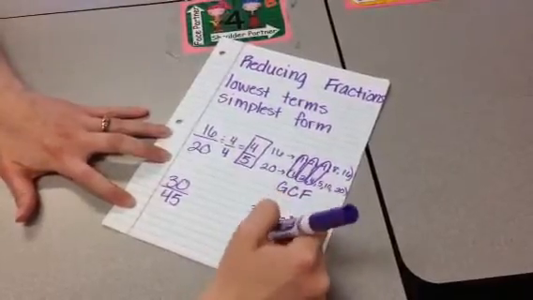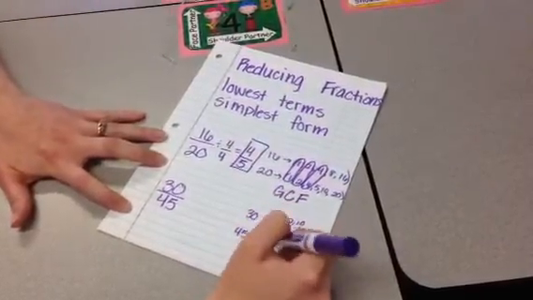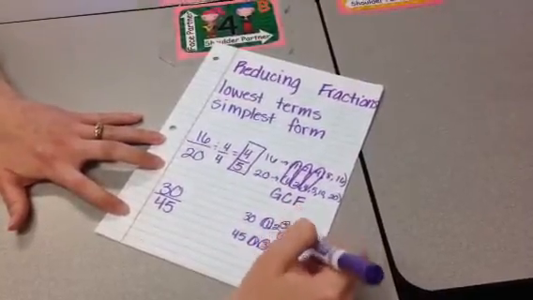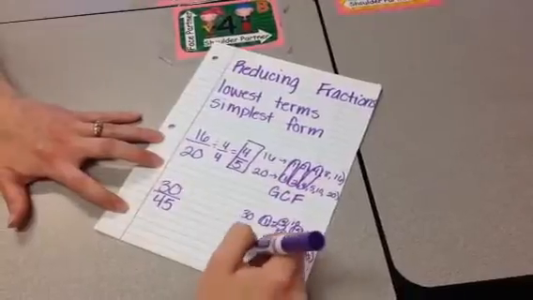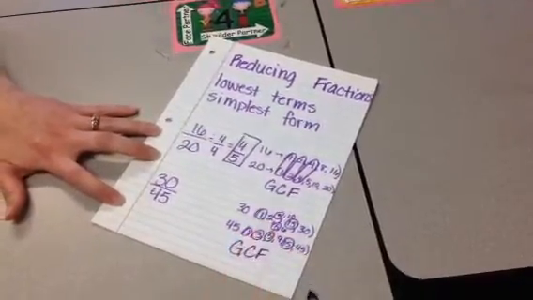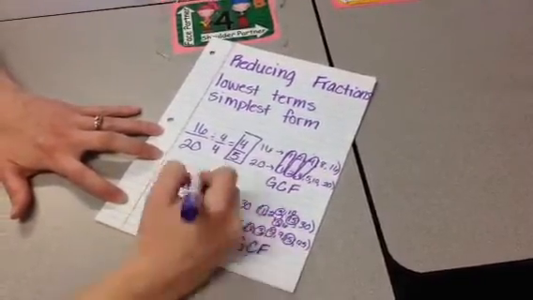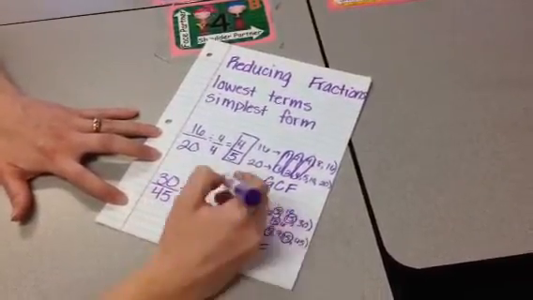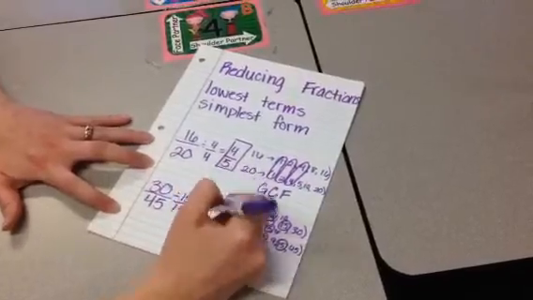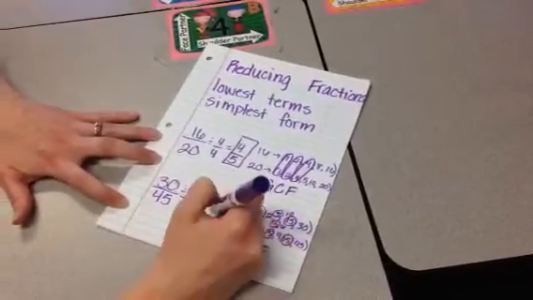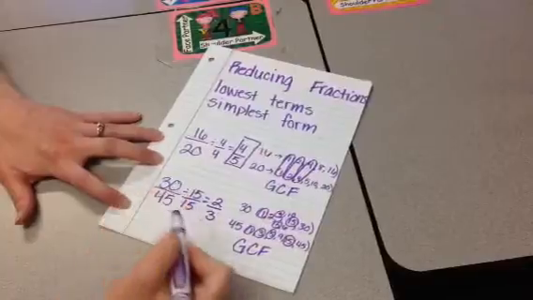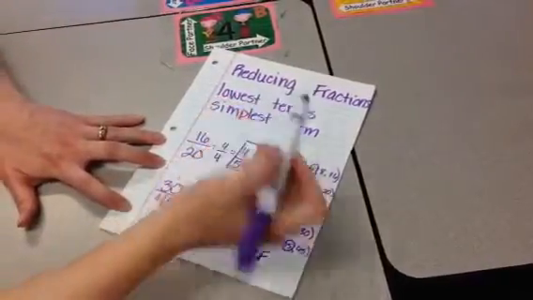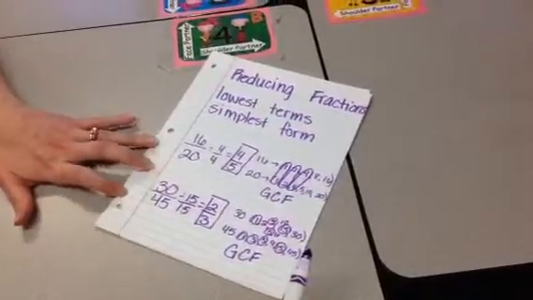So then I start circling 1 and 1, 3 and 3, 5 and 5. Looks like, oh, and then 15. So I know 15 is my greatest common factor. I'm going to come over here and divide 30/45 by 15/15. 30 divided by 15 is 2. 45 divided by 15 is 3. So 30/45 is equal to 2/3, and 2/3 is in lowest terms or simplest form. All right, happy homework.